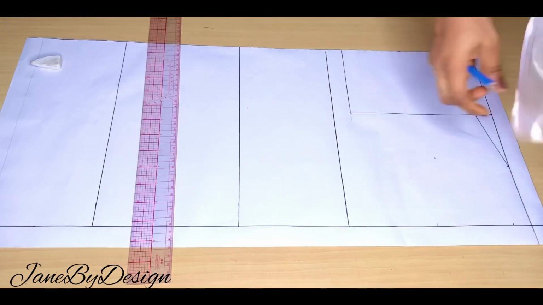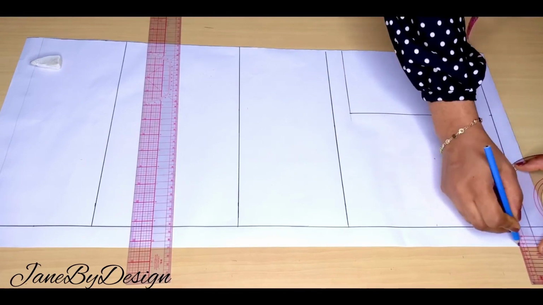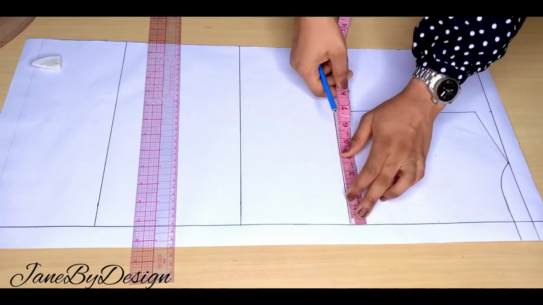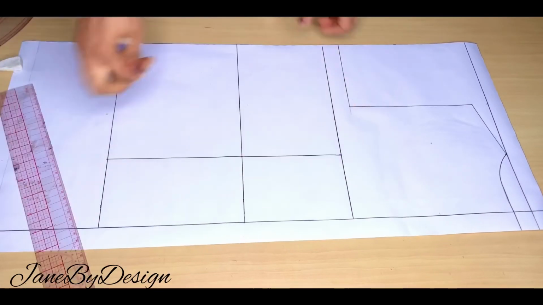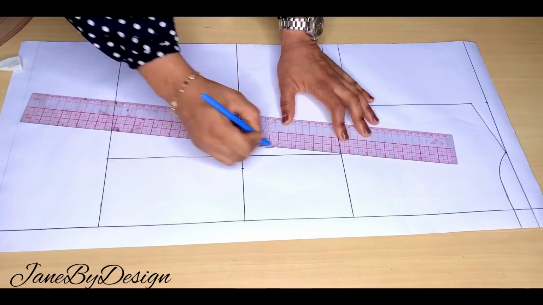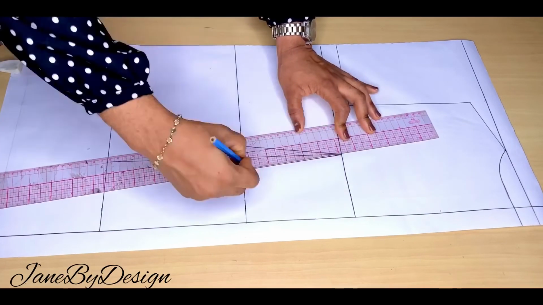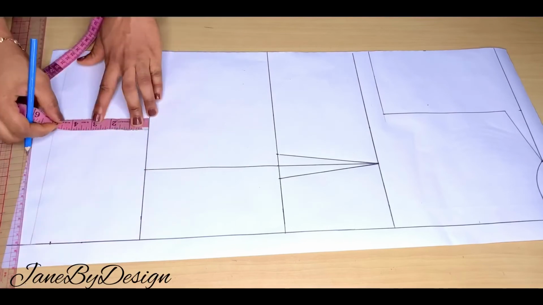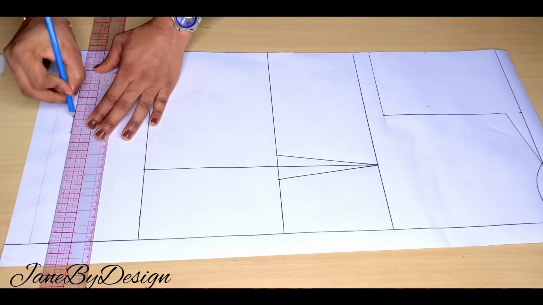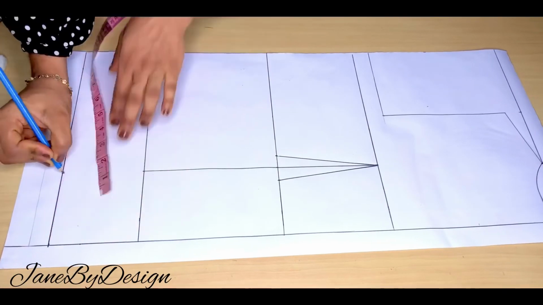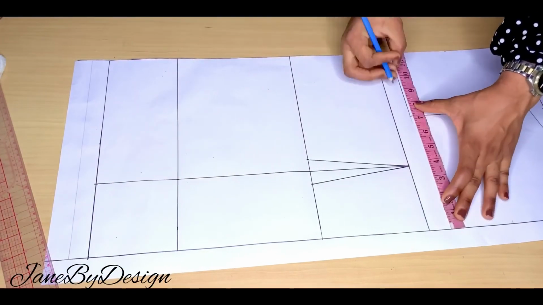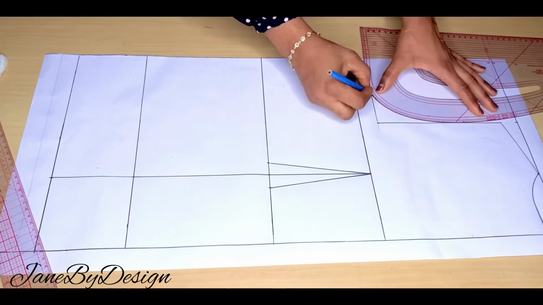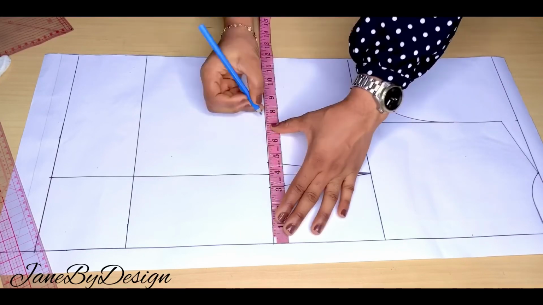So here I am drafting my back. I have the neckline, I have my bust line, the waist and the hip line, and now I'm going to be creating the dart at the waistline to connect to the bust line. And for the extension, I remember that I used 4 inches, so I will just go ahead and extend the dart legs towards the bottom part. And here we are, I've done that.